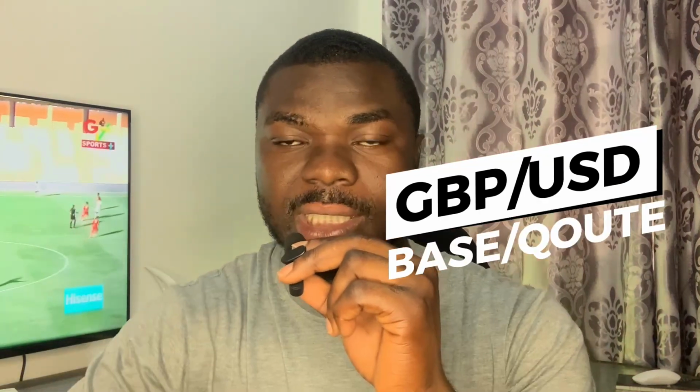Whatever action you make on the forex market, you are just saying that this currency will be stronger than the other. So even if it's sell, GBP USD finds itself with USD as the quote currency. It's not the base. The base is the GBP. The quote is the USD, right? So the USD is the one on the right side like this from my positioning.